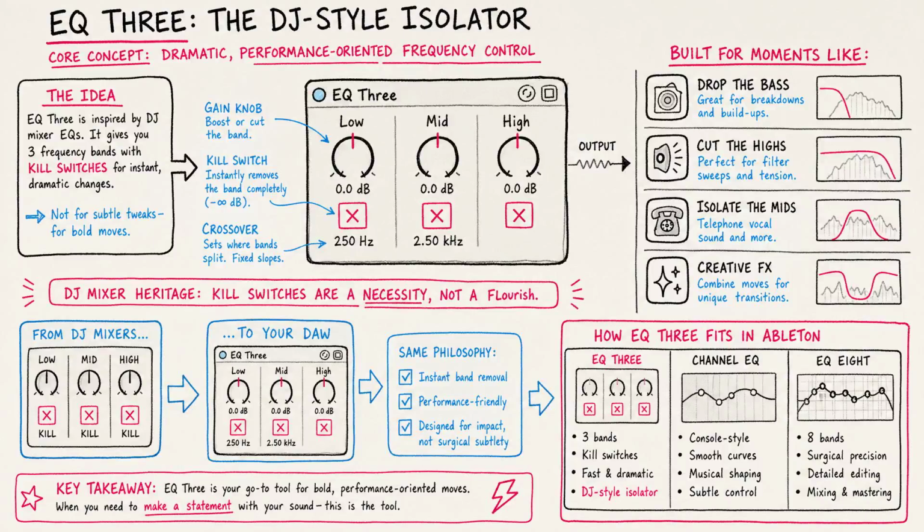EQ3 occupies a unique position in Ableton's equalizer lineup. It's not designed for surgical mixing or subtle tonal adjustments, but for dramatic, performance-oriented frequency manipulation. Think of it as the EQ section from a professional DJ mixer transplanted directly into your DAW.